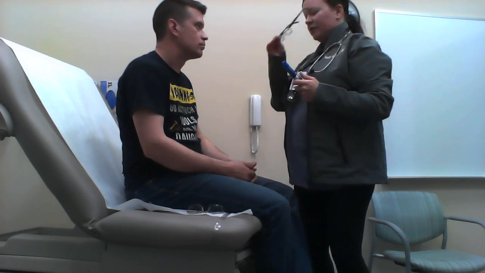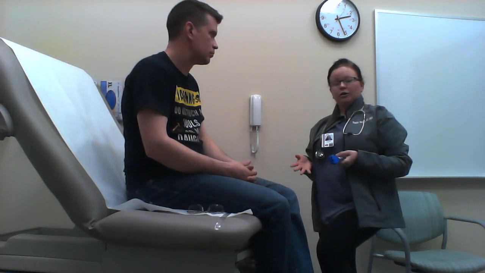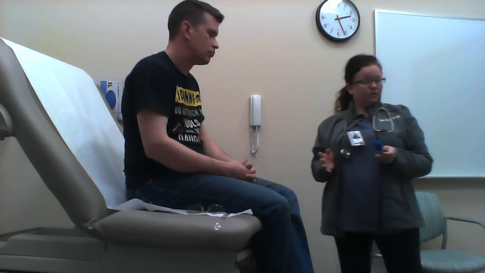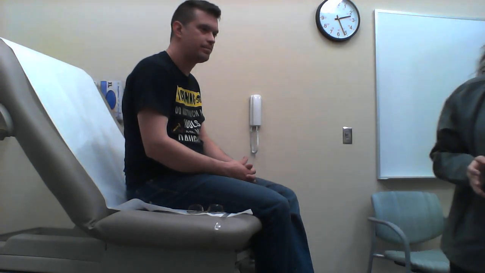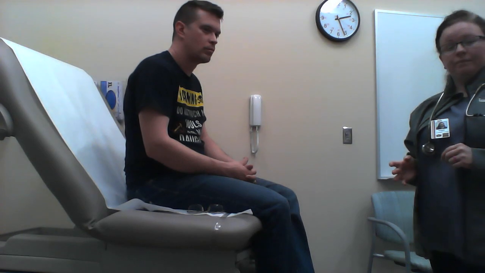And his disc margins are clear. Arterioles look good, no narrowing, no abnormalities. So, yeah, his pupils were reactive to light.